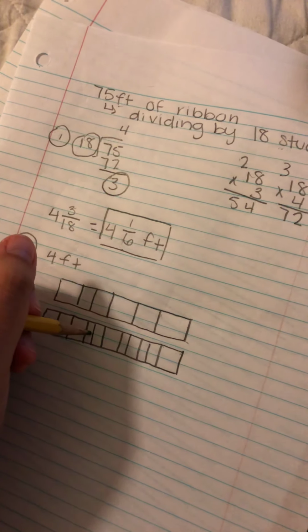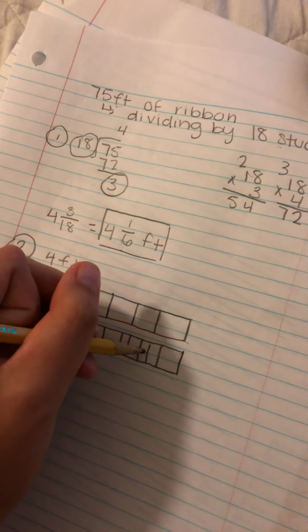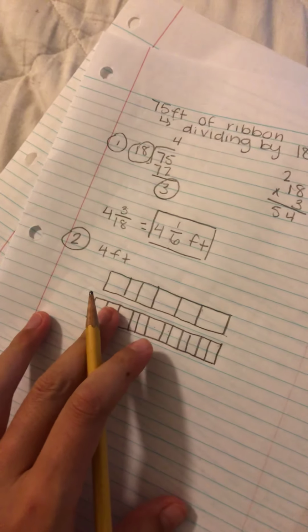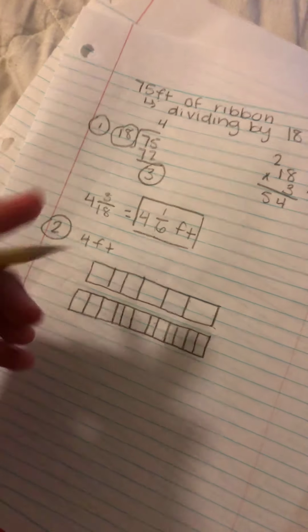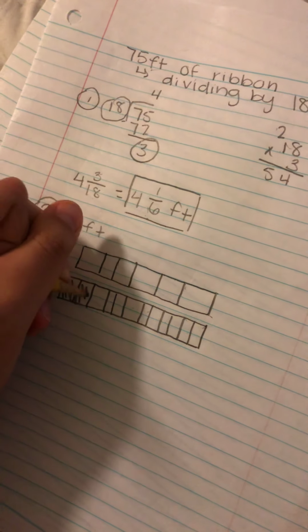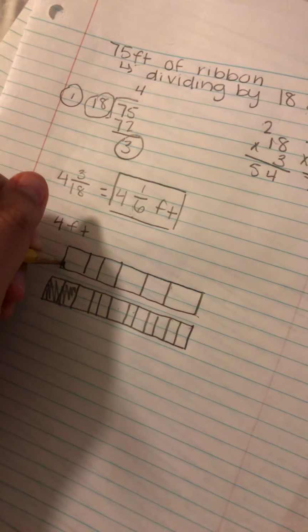1, 2, 3, 4, 5, 6, 7, 8, 9, 10, 11, 12. So, if this was drawn more to scale, you would see that 2/12 or 2 inches is equal to 1/6.